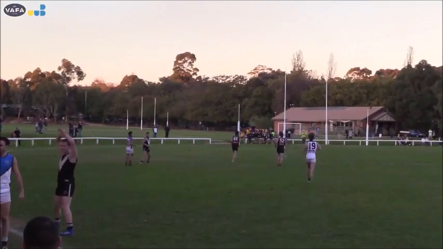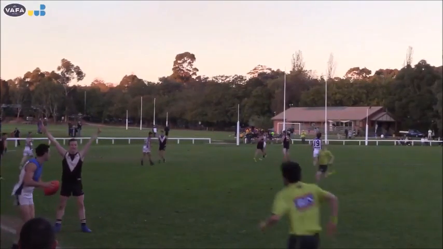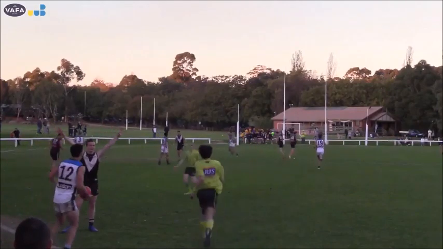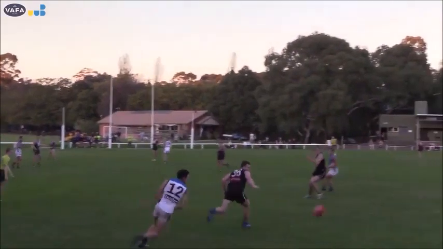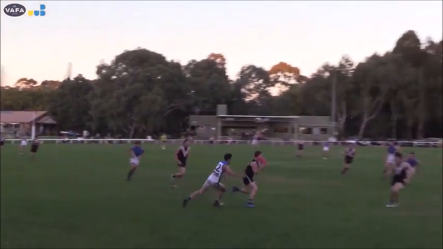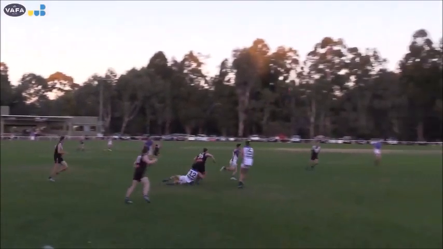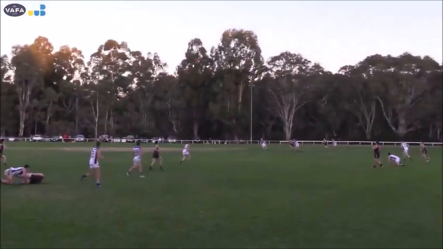Now, this is not a great example of what the boundary umpire should be doing. He needs to wait rather than get back inside play. The player started over the line, so in that situation, we can call play on when he steps in and play goes on.